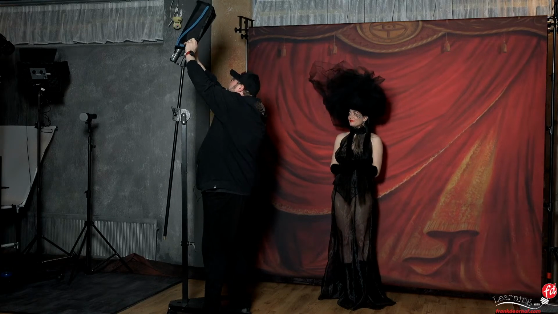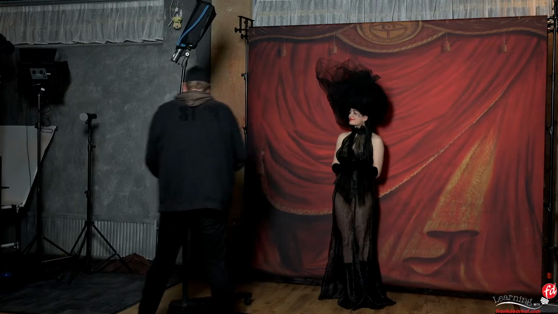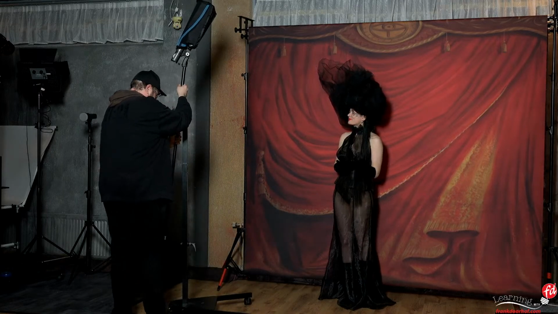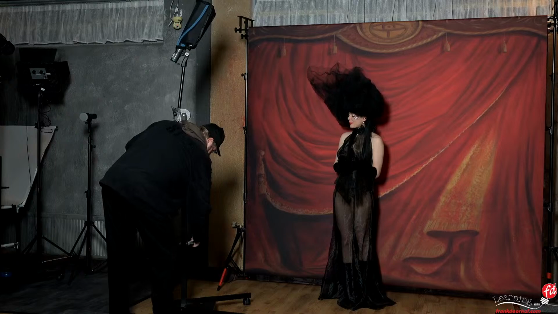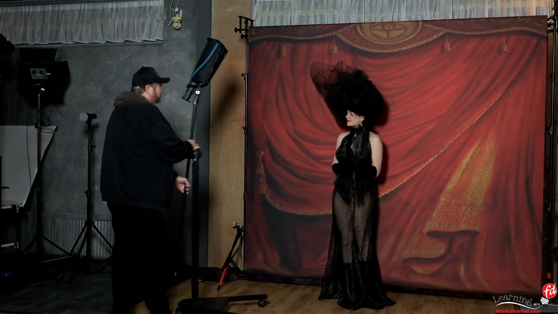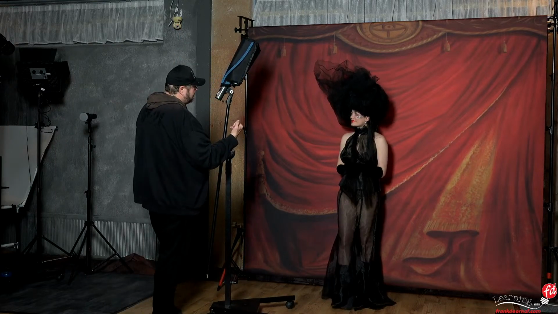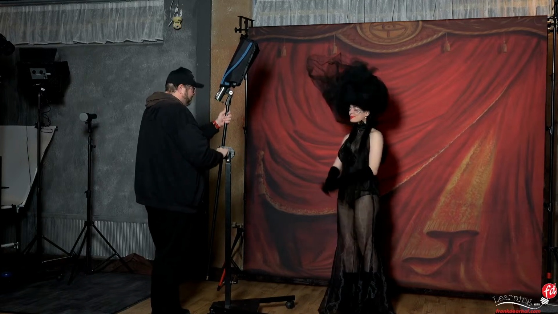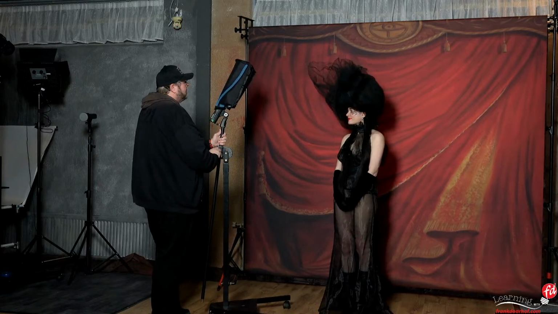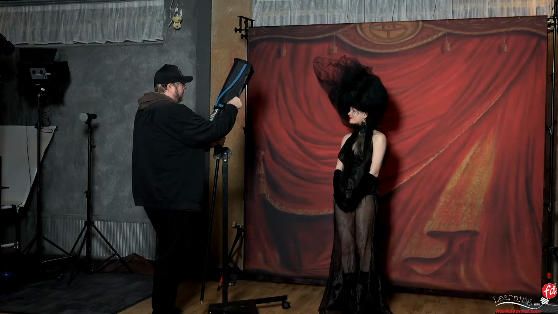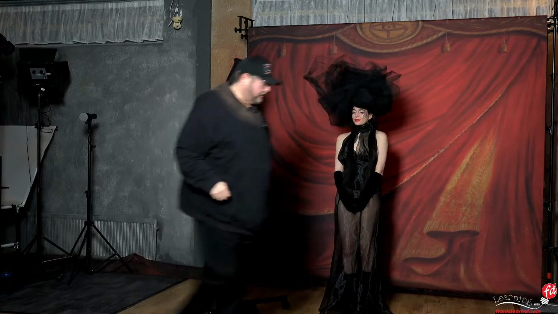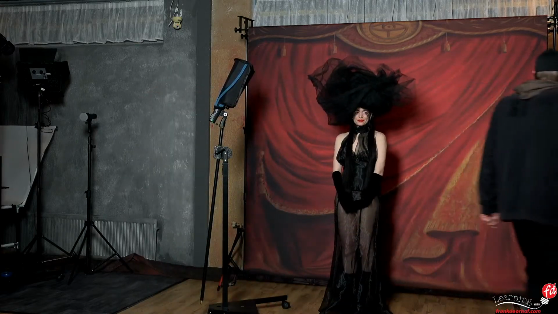There you go. Nice. Of course, we have to lower it now. Okay, main light source. Move a little bit that way. Perfect. And down. Awesome. Okay. So that's our main light source, you might think.